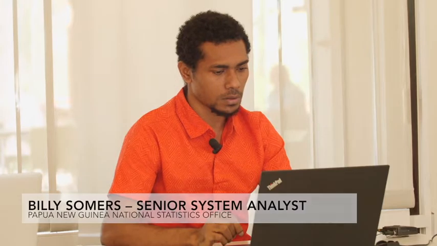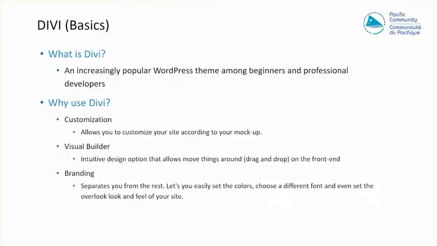So, what is Divi? Divi is an increasingly popular WordPress theme amongst beginners and professional WordPress developers. Although Divi has a lot of advantages and disadvantages to it, this, I think, is the most common or the most popular reason why people use Divi.